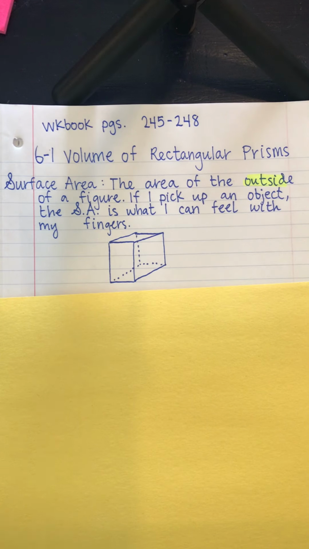So for surface area, that's the area on the outside of the figure. If I pick something up, it's what I can feel with my fingers. So we did a whole unit about this. I can't remember which one it was, but it would be like, how much wrapping paper do I need to cover this box? Or how much glass did it take to make the aquarium?